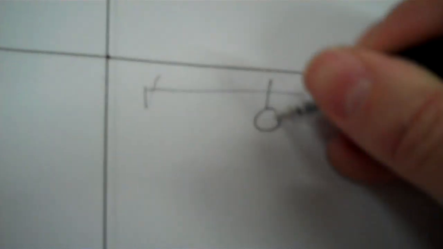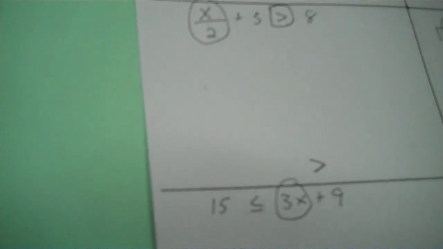Okay, next one. Set up your number line. So here is my symbol. And we have divided, okay? I have circled the divided or multiplying number, okay? I've done that for you. Now, is that positive or negative? That's positive, so the sign will not change. It will go the same way down here on the line, okay? Just put it right there.